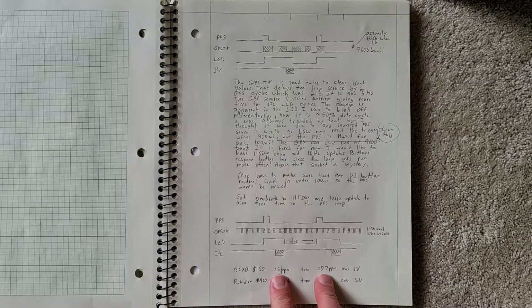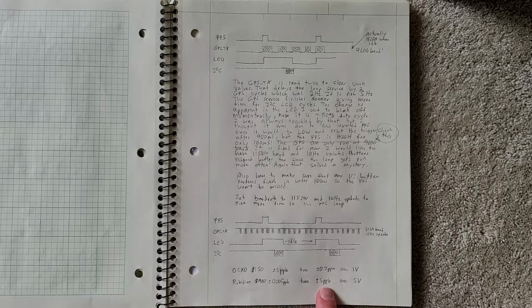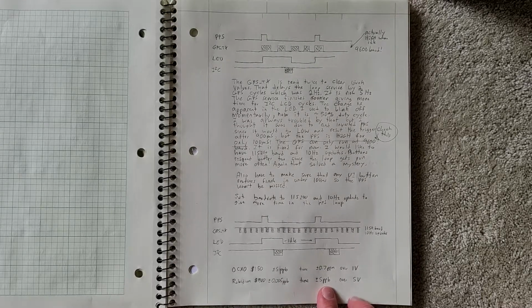Real networking synchronization equipment uses rubidium oven oscillators. And I checked, they're $1,900, but they're basically 5 parts per trillion, so they're 1,000 times more stable, and you can tune them over 5 parts per billion over 5 volts.